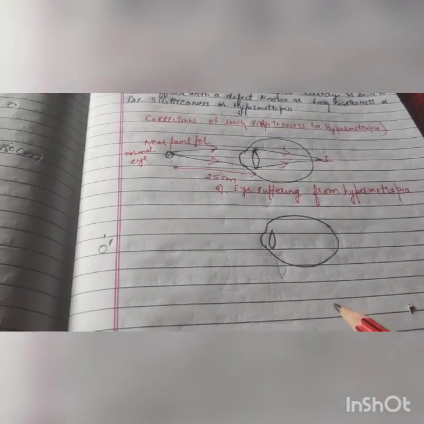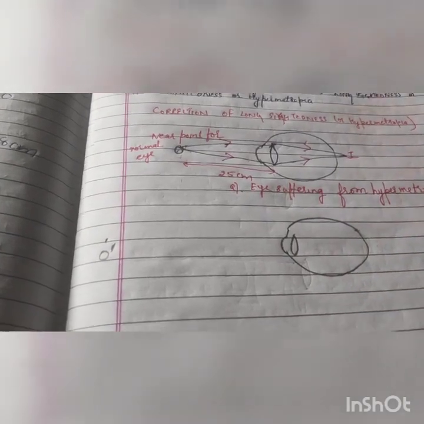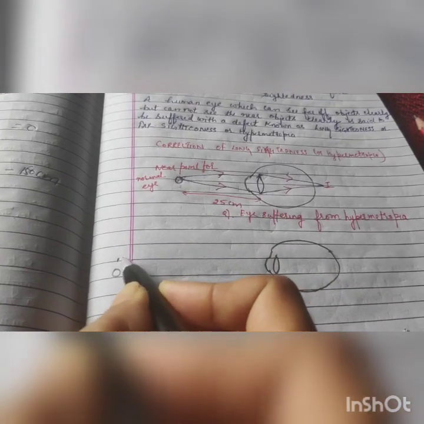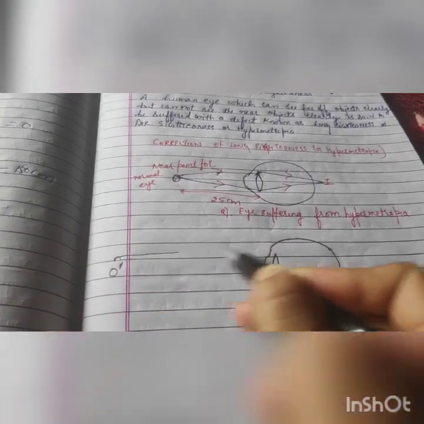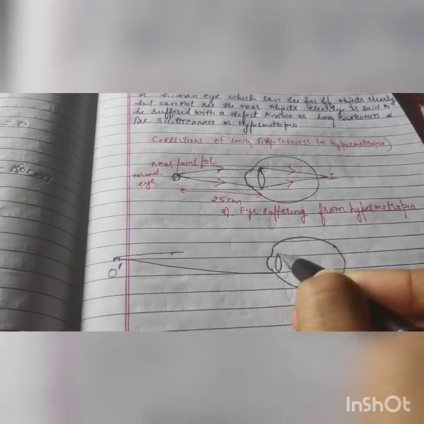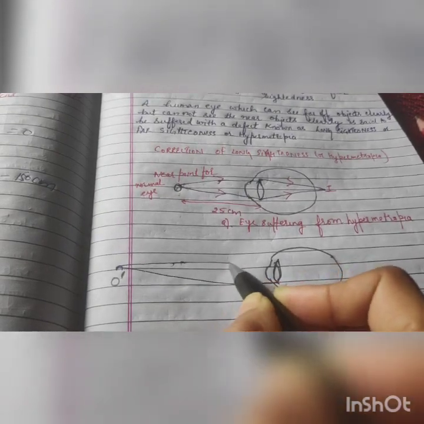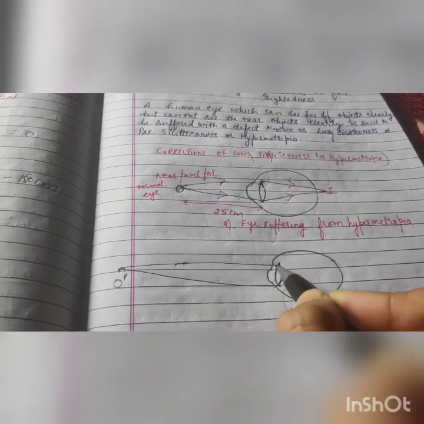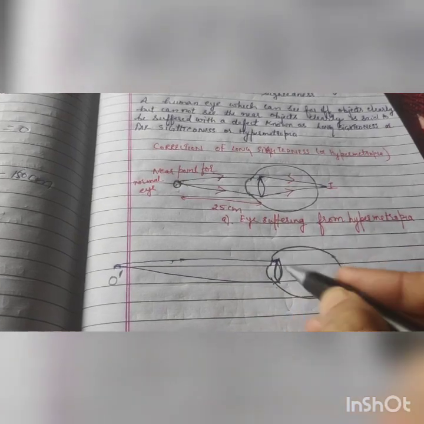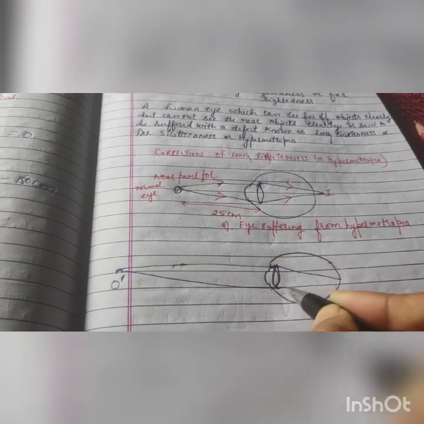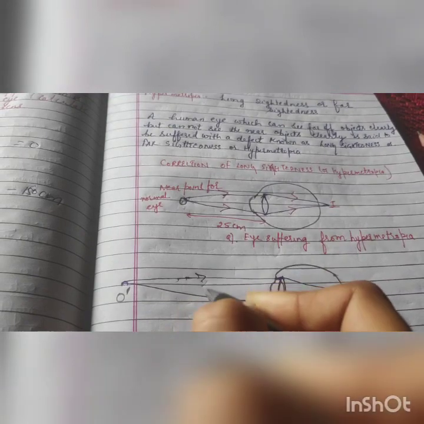So जब ऐसी situation आई, so when we have done something like this, तो object ये है lens, so इमेज बन गई रेटिना पे. ठीक है.